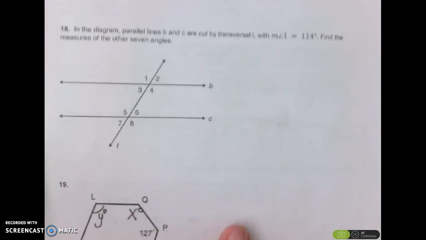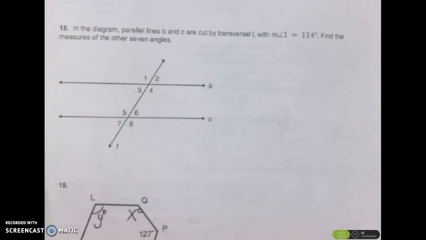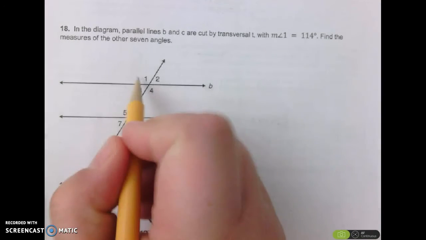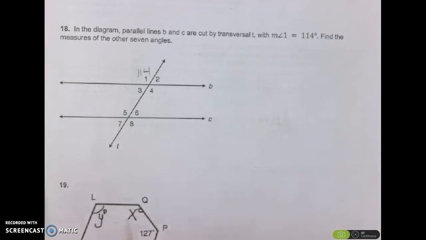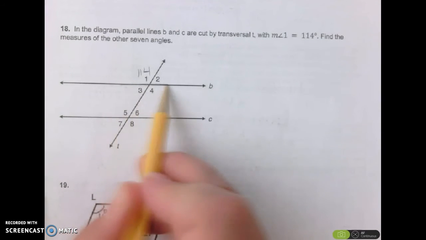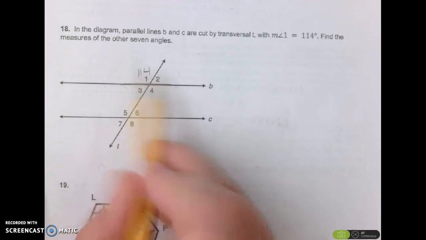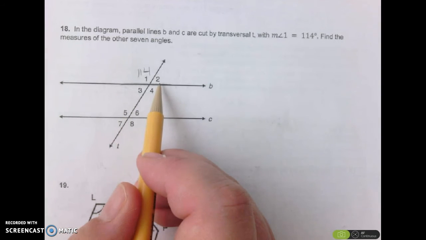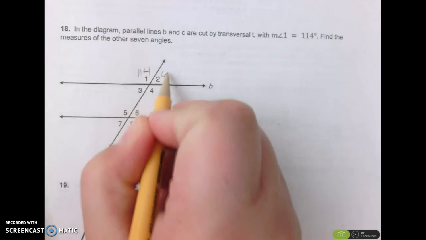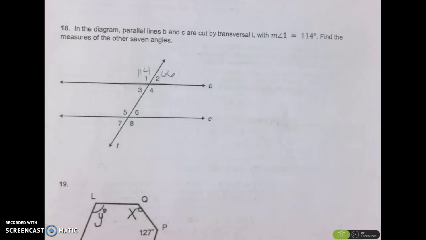All right, number 18, in the diagram, parallel lines B and C are cut by transversal T, with the measure of angle 1 being 114. Find the measures of the other 7 angles. Well, I know 1 and 2 are a linear pair, which means they add to 180. So if I subtract 114 from 180, I get 66 degrees. So angle 2 is 66. I now have the only 2 measures that you're going to find for all of these angles.